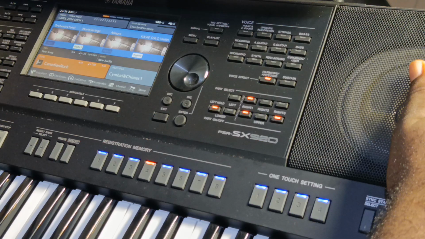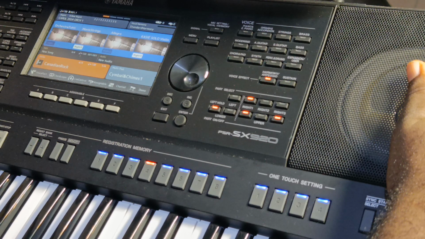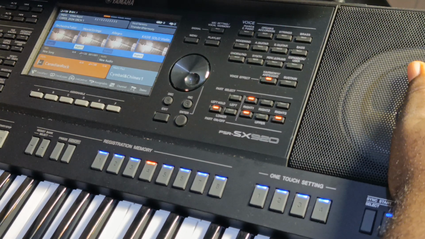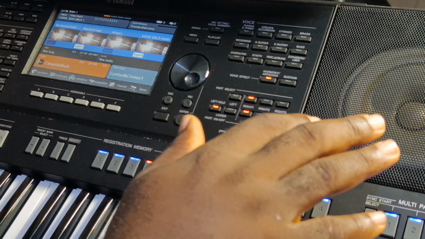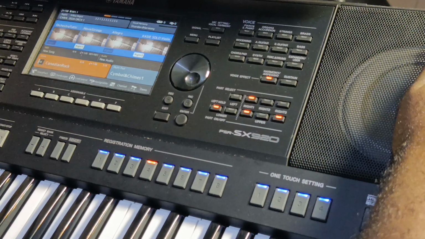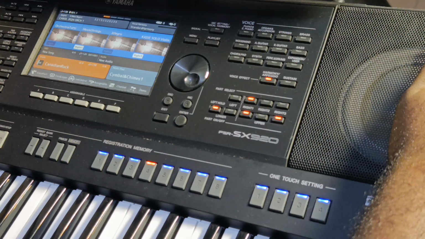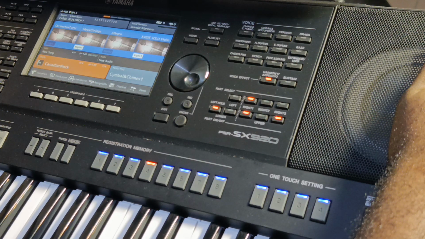Sometimes when directors or conductors request some things on these instruments, it can be very ridiculous, but we try our best to pull out what we can from this instrument.